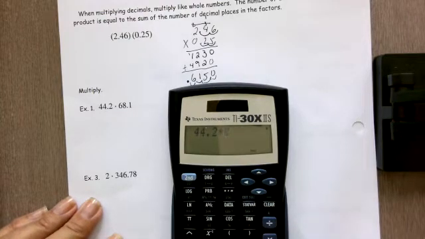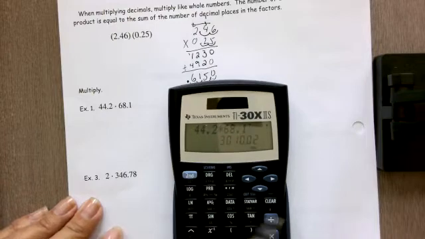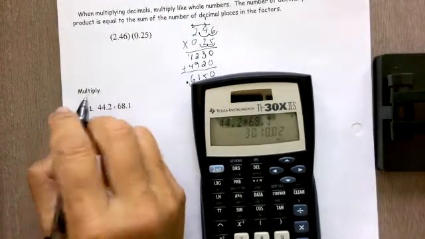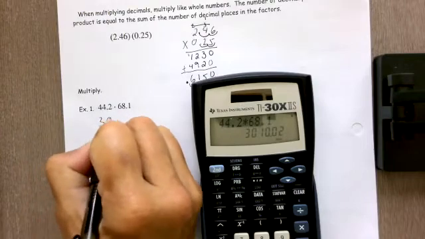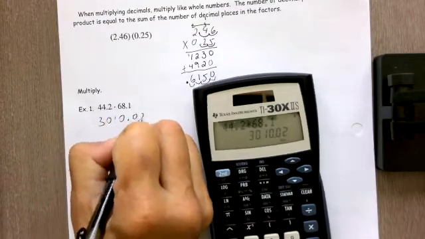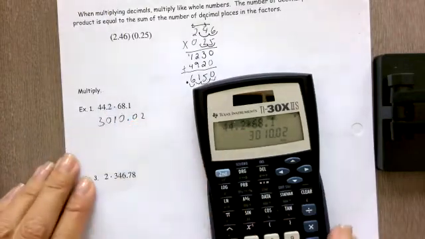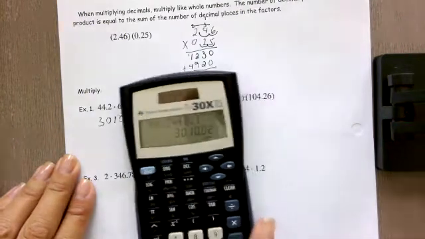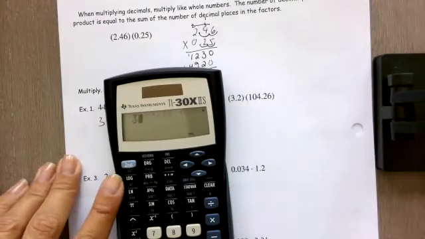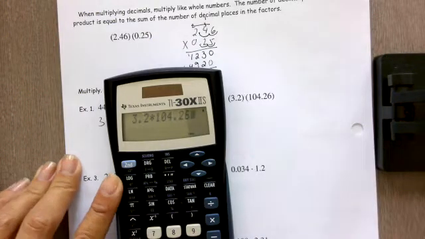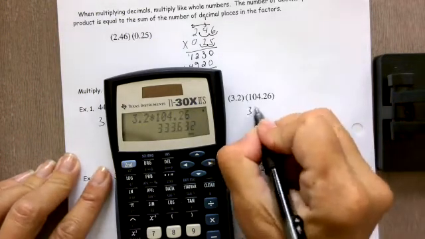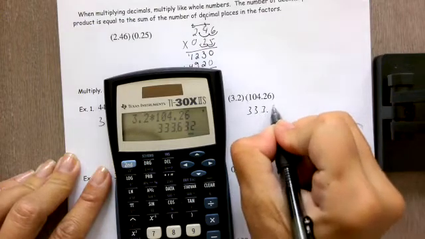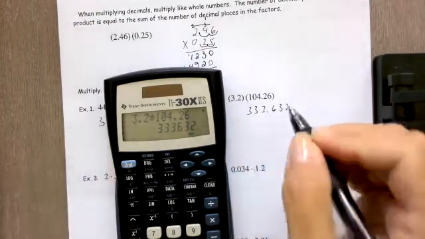44.2 times 68.1. 3010.02. 3.2 times 104.26. 333.632 thousandths.